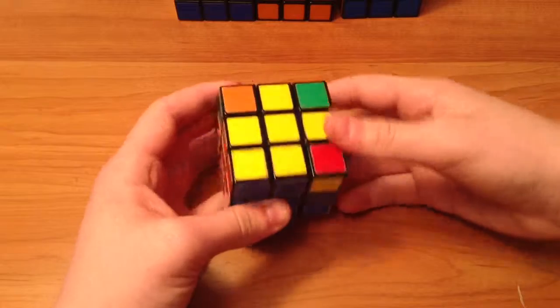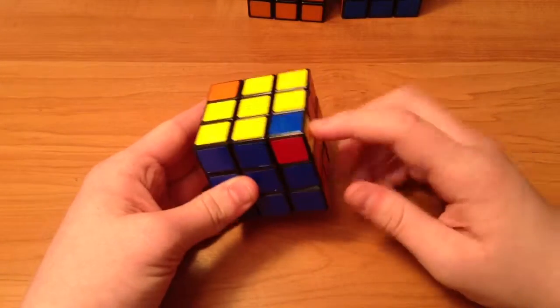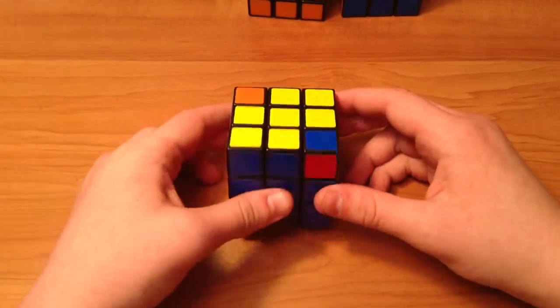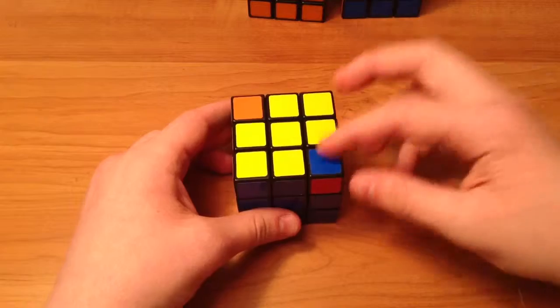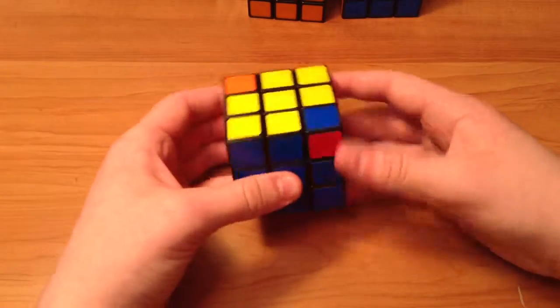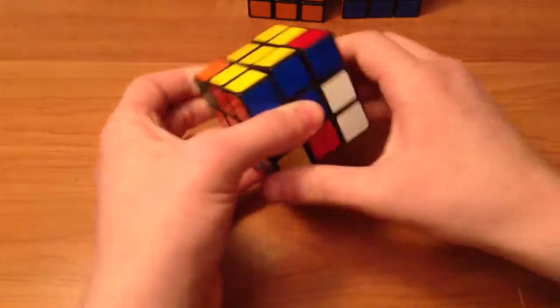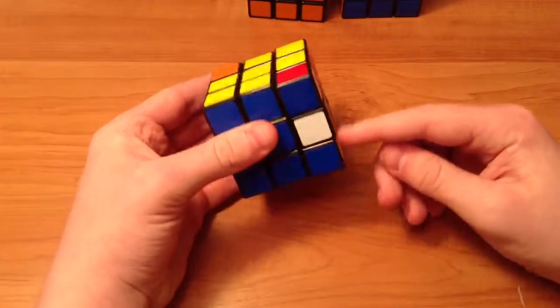So I'll start this one. I guess I'll start with one that has 2. This one is where there's 1 here, and then there's 1 diagonally from it. So just test out the algorithm to start. So the algorithm is right inverted, down inverted, right, down.